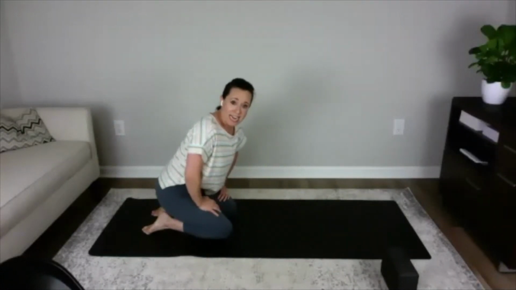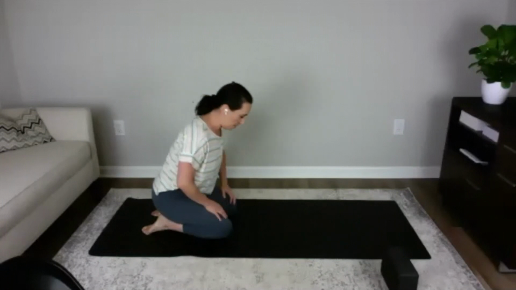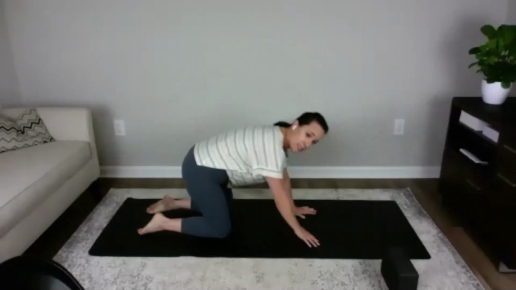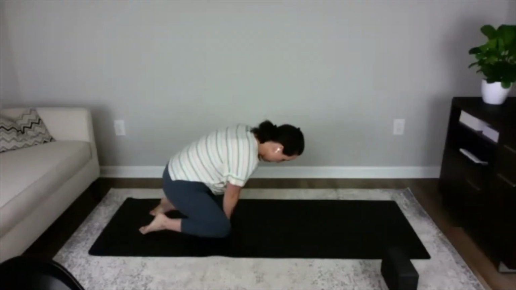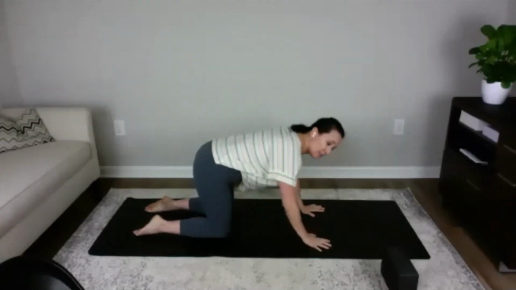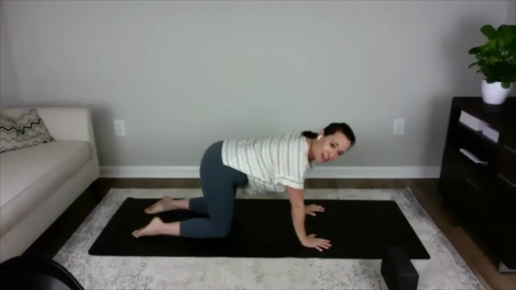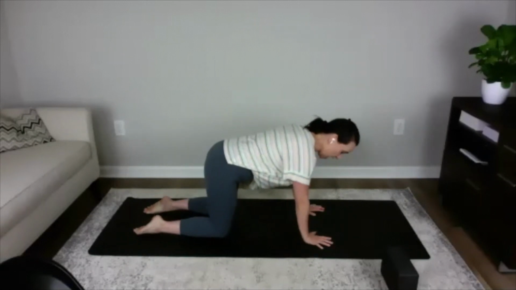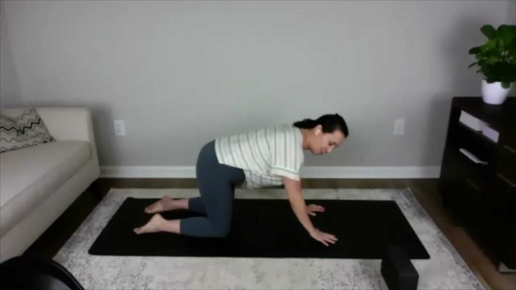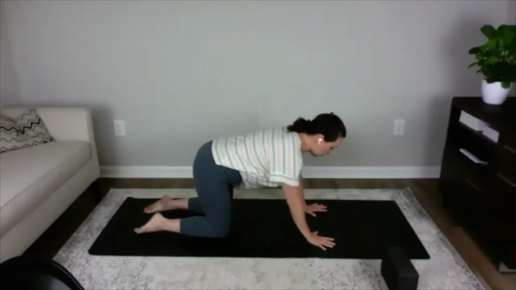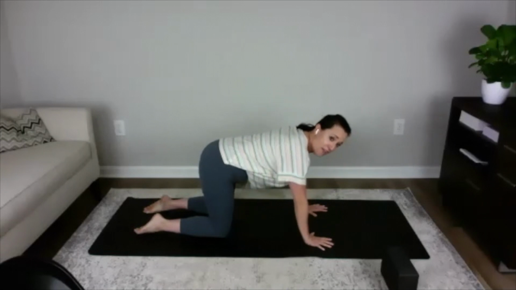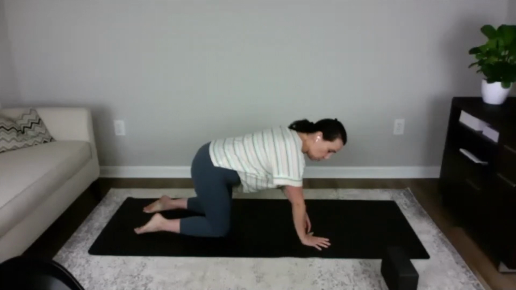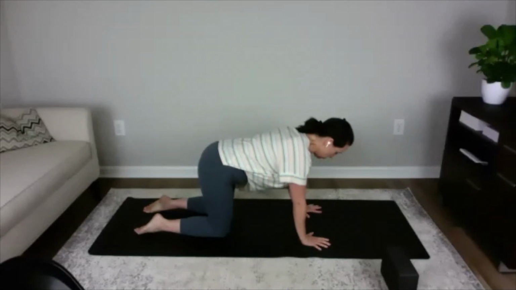Find yourself in hands and knees. That's where we're going to begin today. So as you find hands and knees, just go ahead and keep the knees about hip distance apart. Check back that you can't see your feet on the inside or the outside of your knees. So have them all in alignment. Have your hips directly stacked on top of your knees, and then take your hands shoulder width apart and then underneath your shoulders so that your wrists and your elbows are lined up with your shoulders.